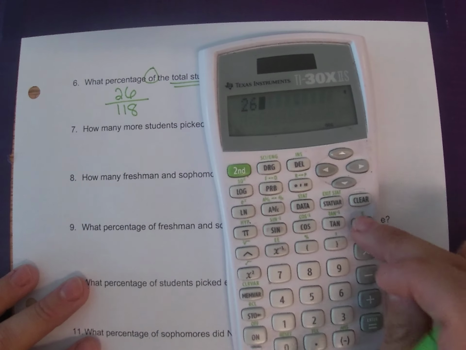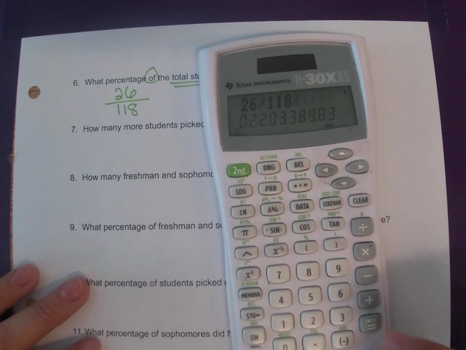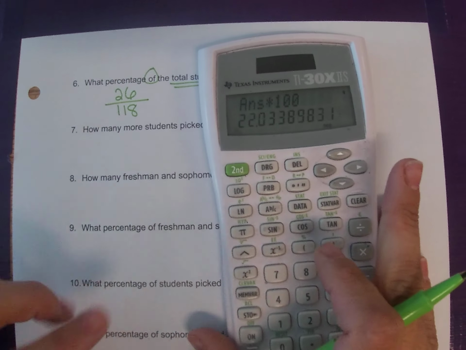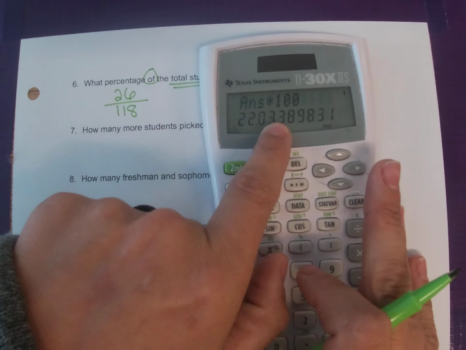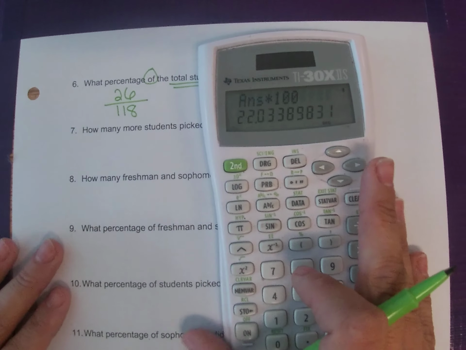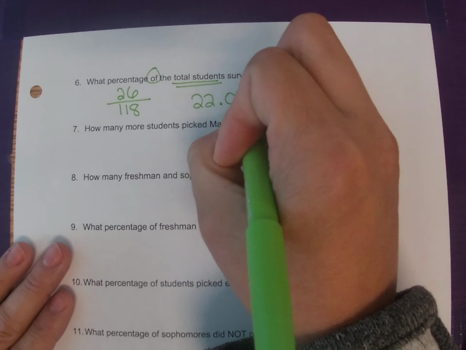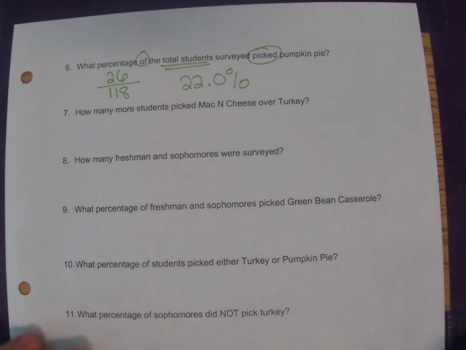So I'm going to do 26 divided by 118. I'm going to multiply that times 100, and I'm going to round to the nearest tenth. So after the 0 is a 3. The 3 says to leave it be. So I get 22.0%. You could write that as 22%.